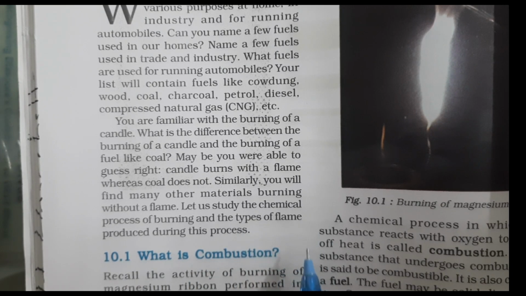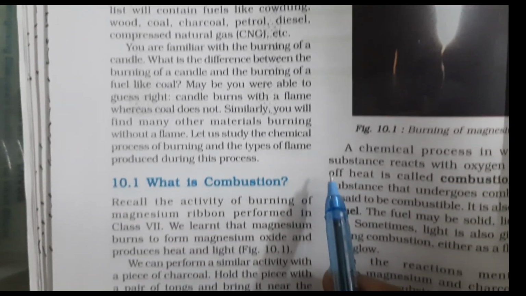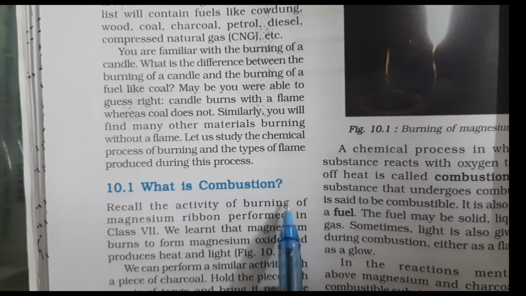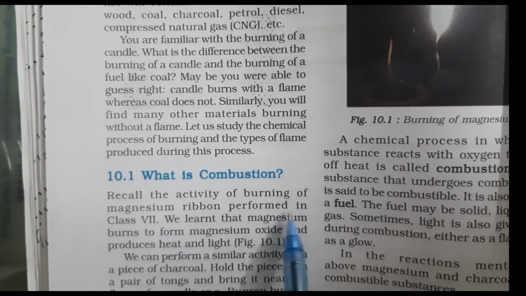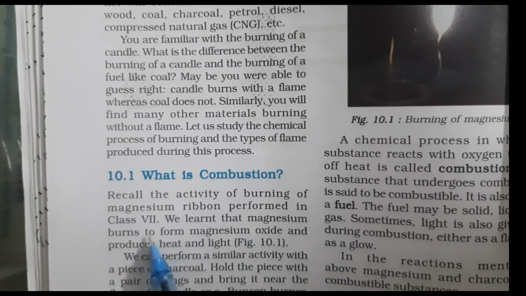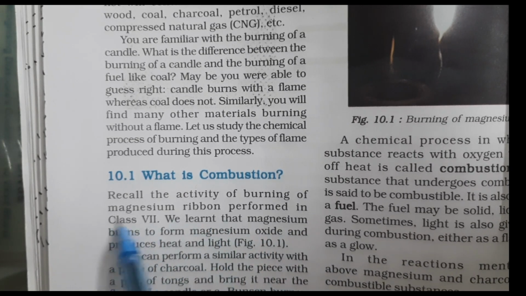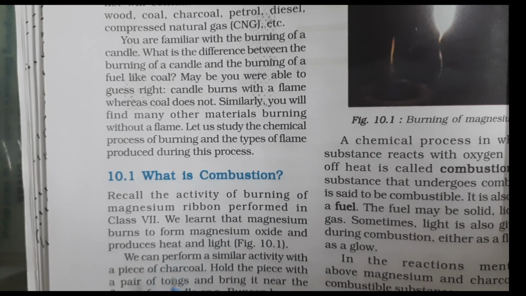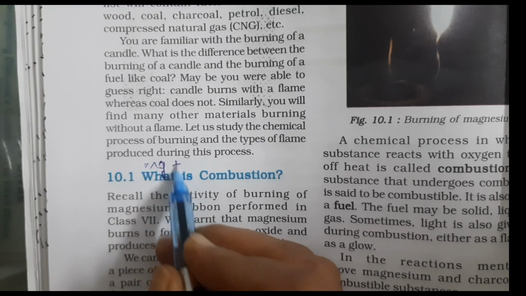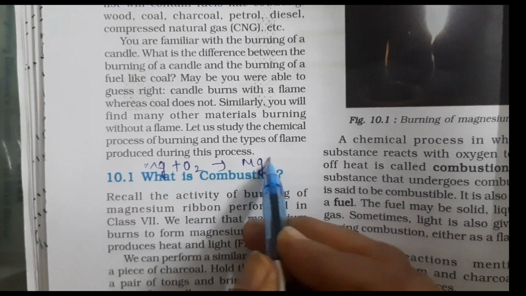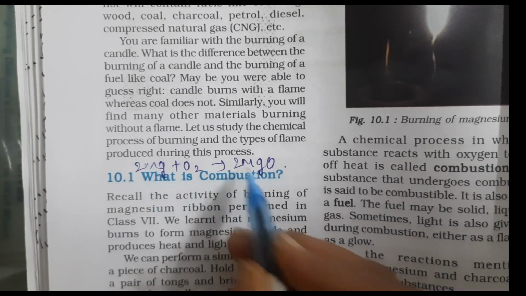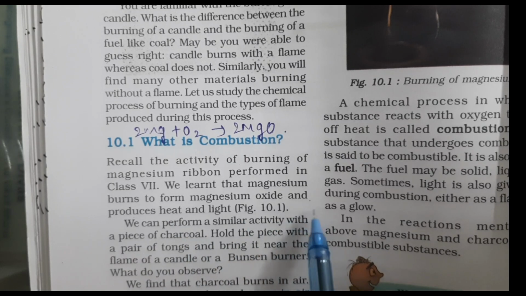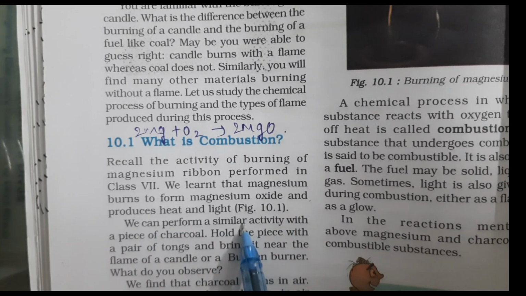Here we are going to learn about the chemical process taking place during burning. Now what is combustion? As the chapter itself is named combustion, let me explain it. Recall the activity of burning of magnesium ribbon performed in class 7. When magnesium is burnt in air, it combines with the oxygen present in the air and forms magnesium oxide. So magnesium reacts with oxygen to produce MgO, magnesium oxide. We learn that magnesium burns to form magnesium oxide and produces heat and light.